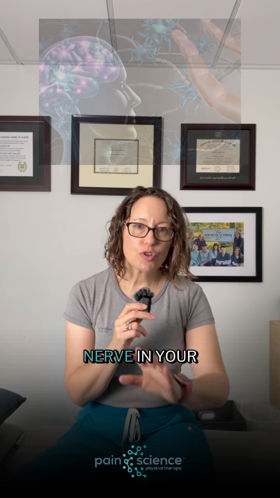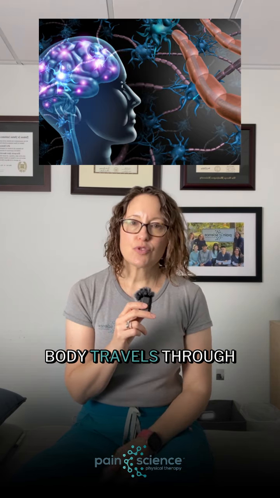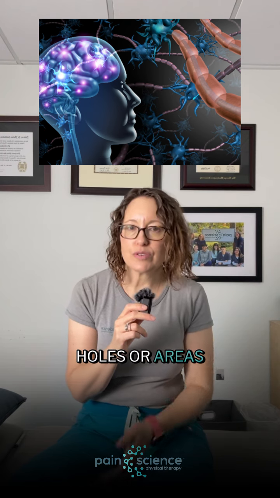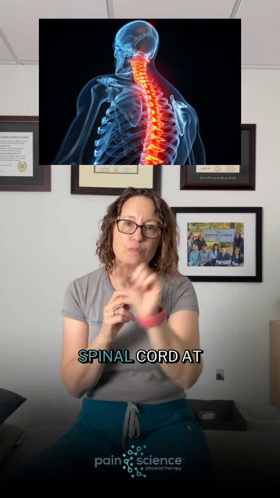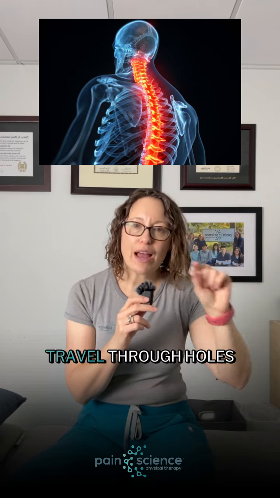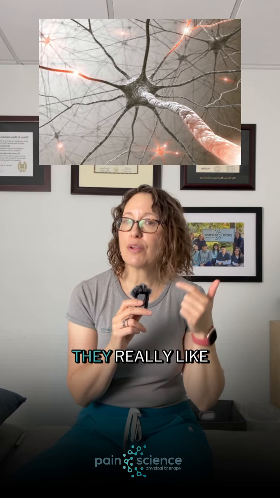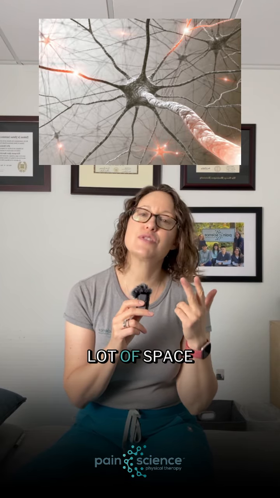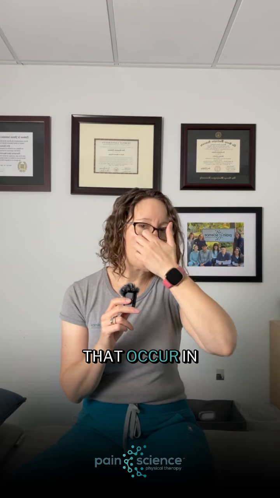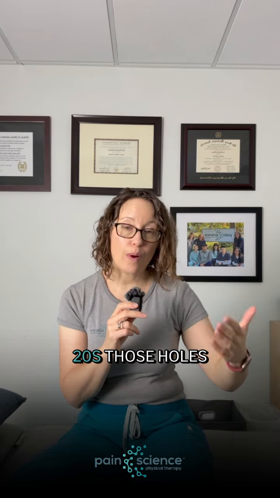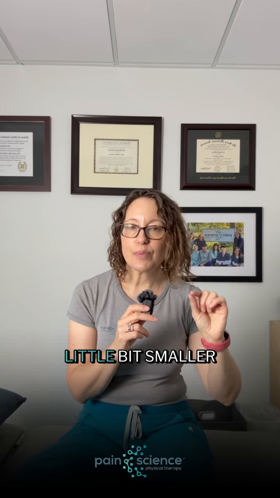Every single nerve in your body travels through holes or areas. Your spinal cord travels right through the center of a large hole, and then the nerves that come off of the spinal cord at every level travel through holes that are formed by the shape of the bones. And nerves really like blood flow, they really like movement, they also like to have a lot of space. And what can happen is that through different changes that occur in the body, starting in our 20s, those holes can get a little bit smaller.